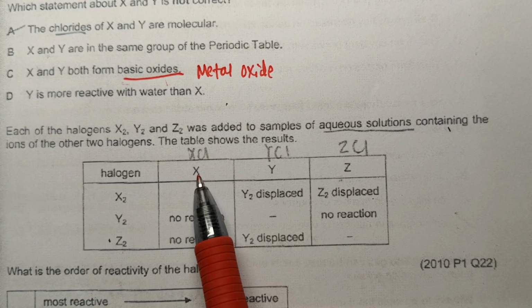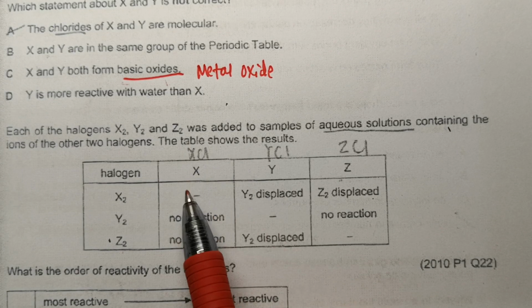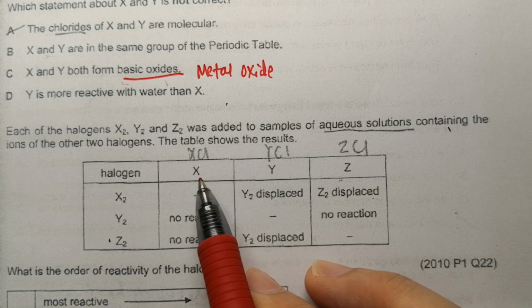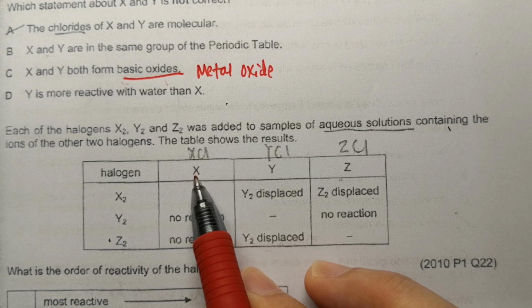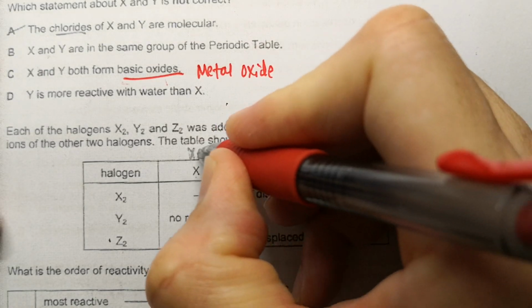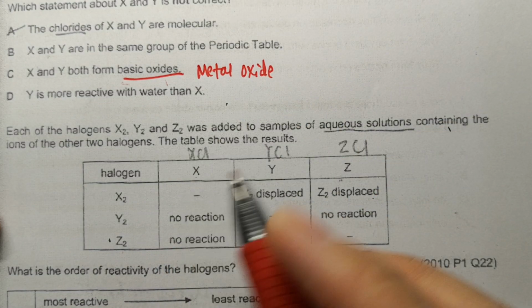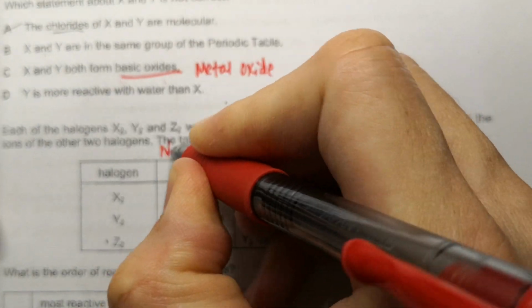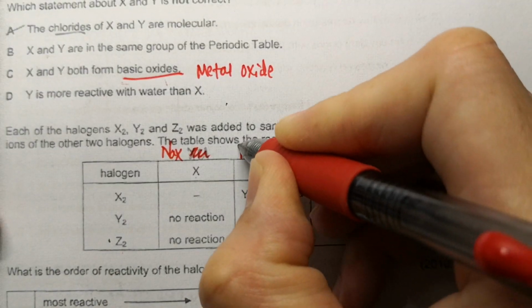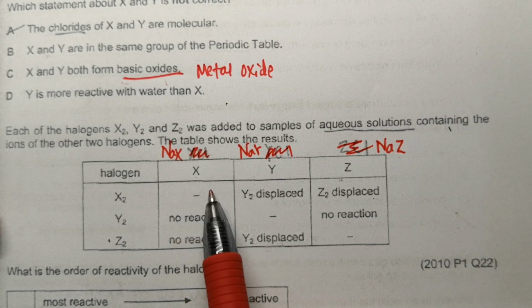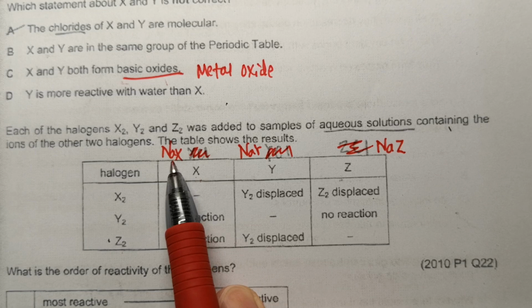So what would be the aqueous solution that contains ion of X? Actually this one is wrong. These are the halogens, right? An example of aqueous solution would be NaX, NaY, NaZ. If X is chlorine, this will be sodium chloride.